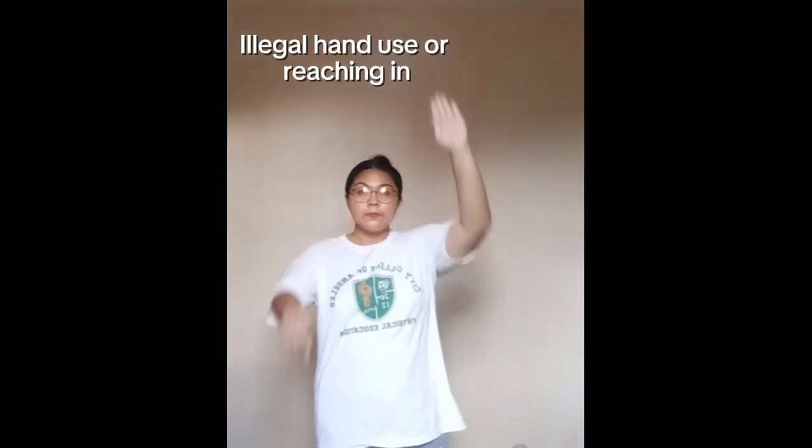Illegal hand use or reaching in foul: putting both hands in front at waist level and grabbing one wrist with the other hand. Illegal hand use or reaching in is similar to holding. This is when a player uses their hands in a fashion that referees deem illegal, typically in the form of touching a shooter's hand or arm through the release or touching after an attempted shot. Once this happens, the ball might remain with the same team or go to the opposing team, and the person committing that foul will receive a personal foul.